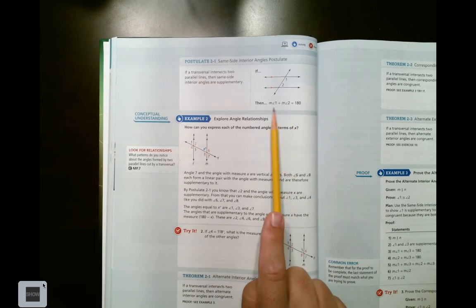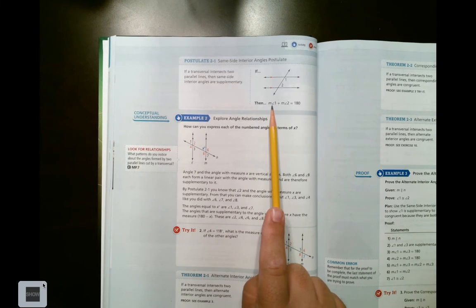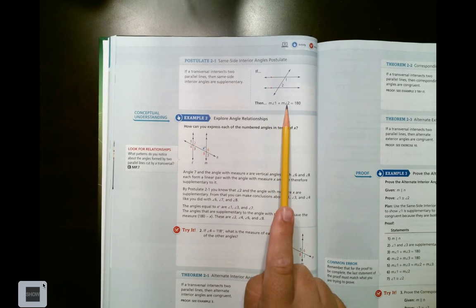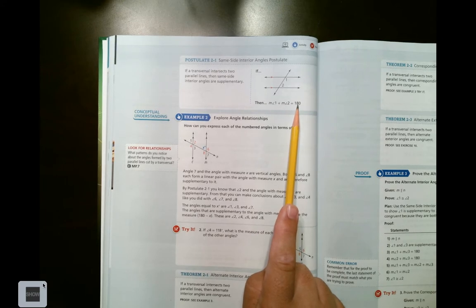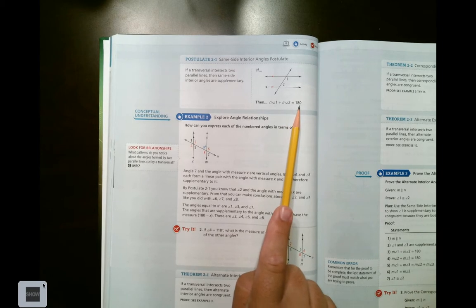So there's two vocab words if you didn't catch them already. One is supplementary, one's complementary. Supplementary angles will add up to 180 degrees. You could reference it right here. If you add up angle 1 and angle 2, that's the measure of angle 1 plus the measure of angle 2, that'll add up to 180 degrees. We don't know what the actual measurements are. We just know that the two angles add up to 180 degrees. And if you have something that's complementary, that adds up to 90 degrees. So keep that in your brain bank. Complementary is 90 degrees, supplementary is 180.